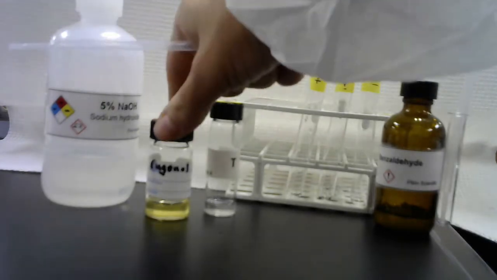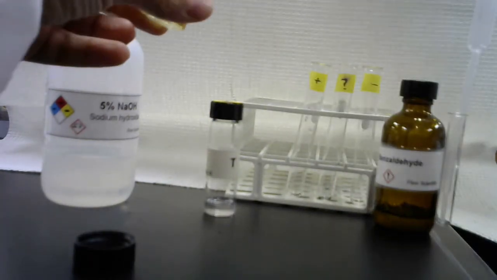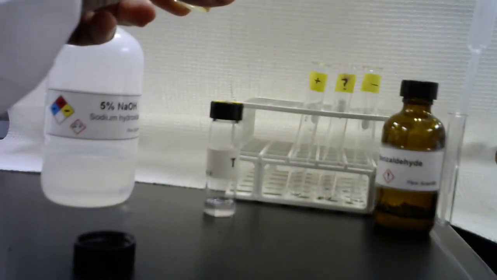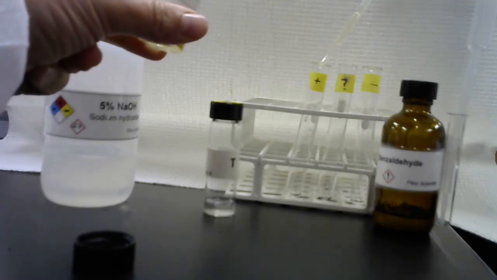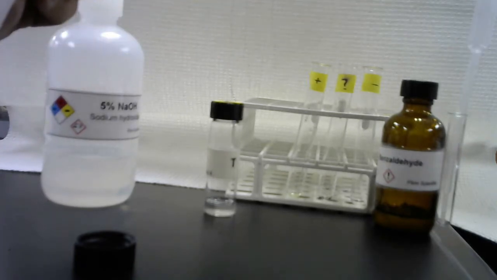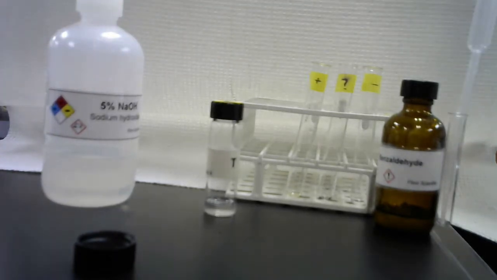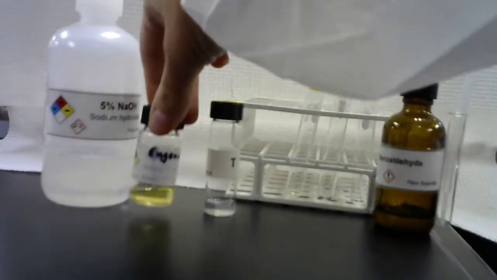So just like the water solubility test, you'll add a few drops of the substance that you're testing to the test tube. Eugenol is known to be soluble in sodium hydroxide solution. So to the known positive test tube, I'll add a few drops of eugenol there.